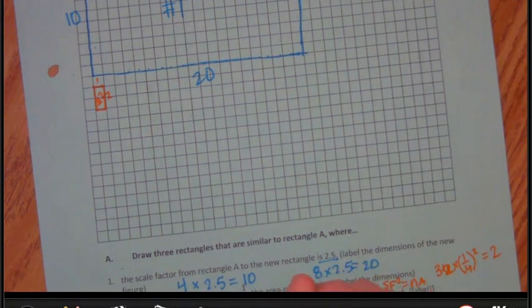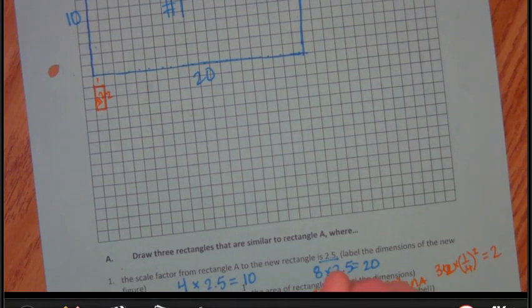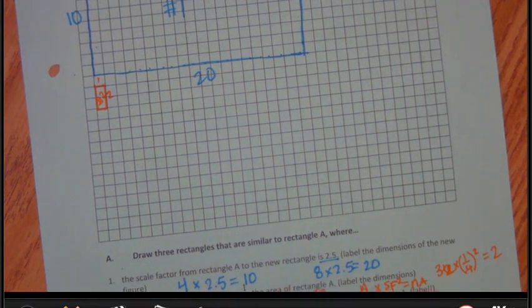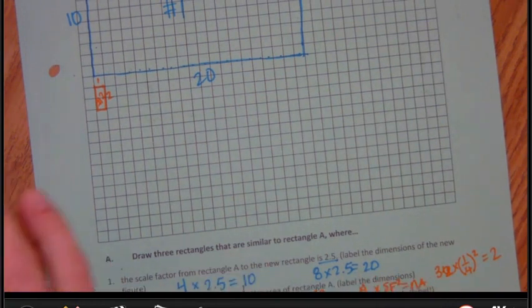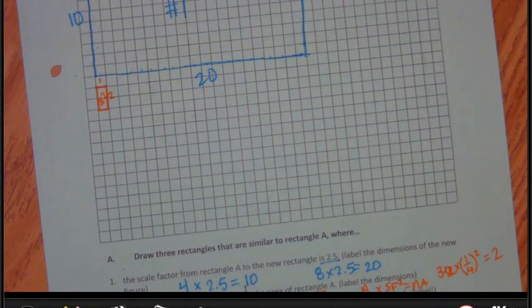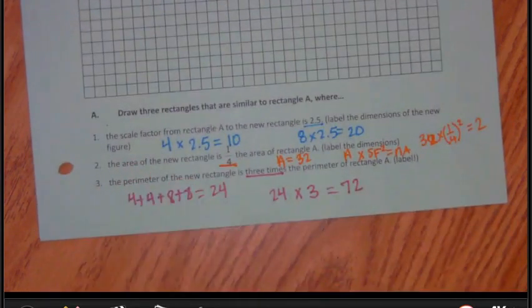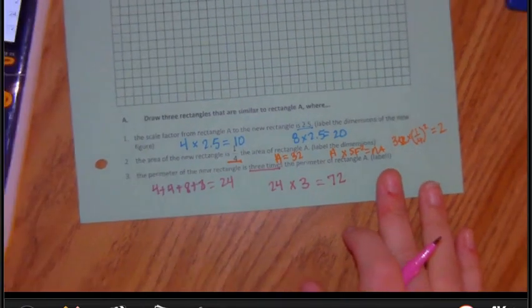So I'm going to take my old perimeter and multiply it by my scale factor, which is 3, to get my new perimeter of 72. My new perimeter is going to be 72 units.